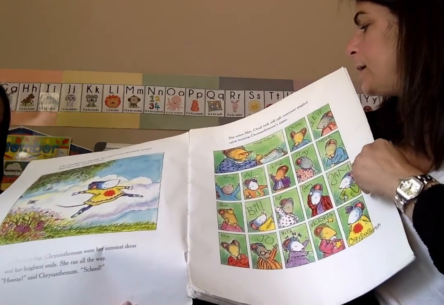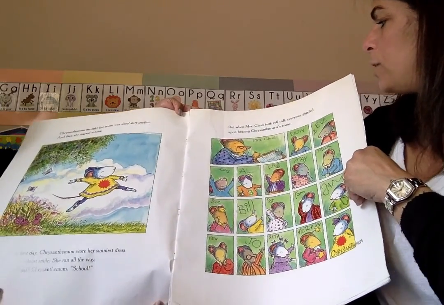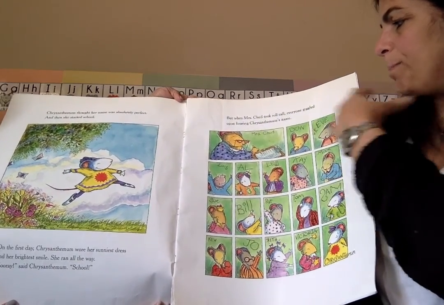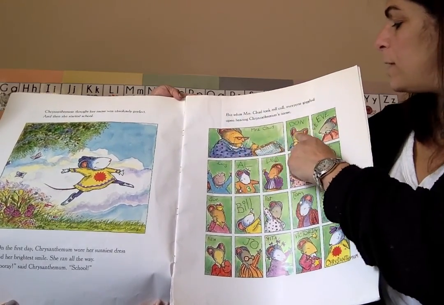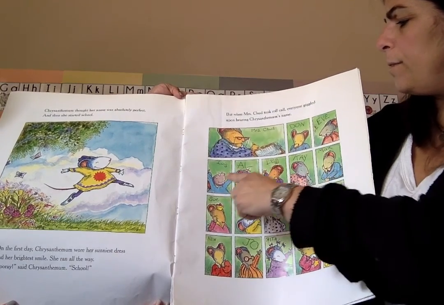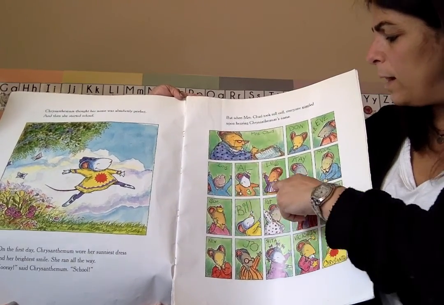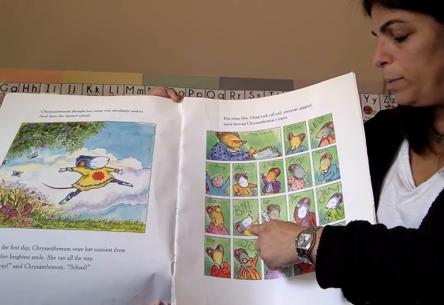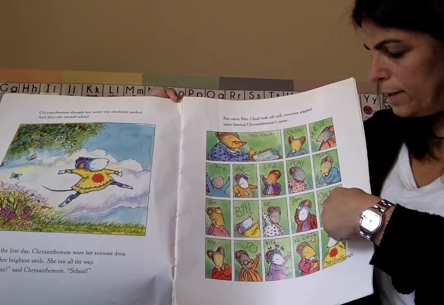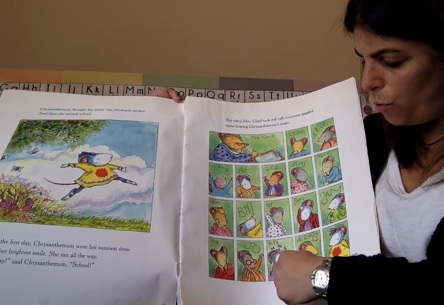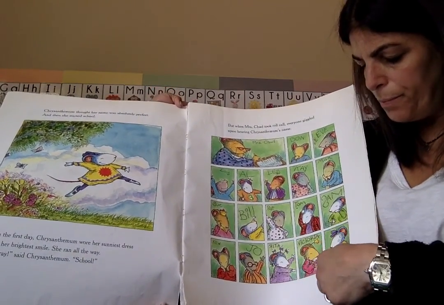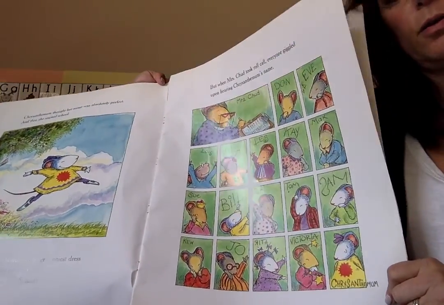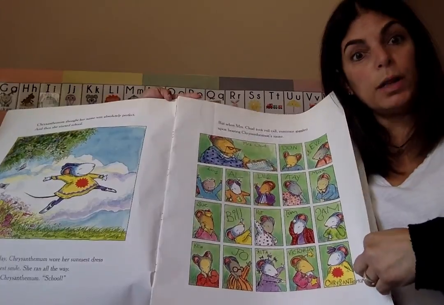But when Miss Chud took roll call, everyone giggled upon hearing Chrysanthemum. Here's Miss Chud, and she said, Don, Eve, Lois, Al, Les, Kay, Max, Sue. Here's Bill, and Pat, and Tom, and Sam, Ken, Joe, Rita, Victoria. Chrysanthemum. Look how long her name is. It's too big to fit into her square. She has a really big name.